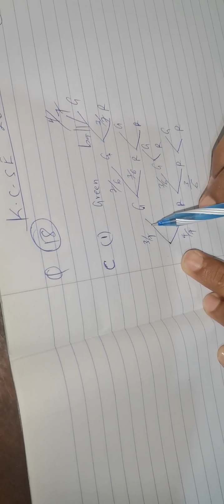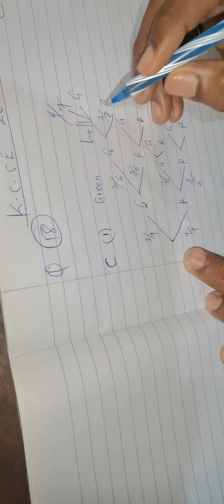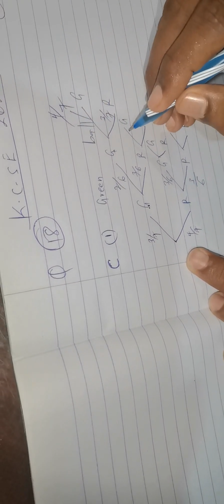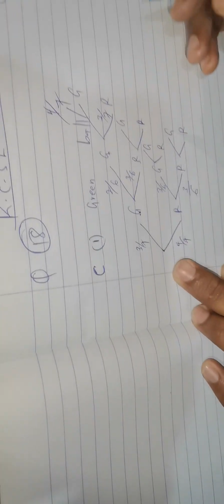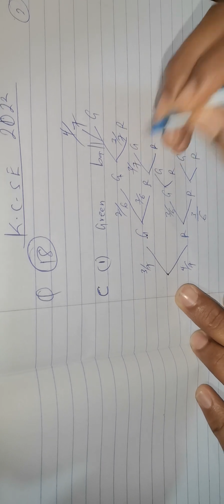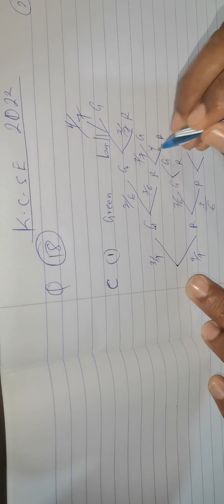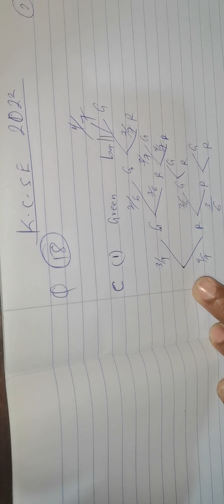Again, here we have a green ball picked and a red ball picked. That means there's one increment in the green ball and also one increment in the red ball. Previously, the number of green balls was 2. Now they become 3/7. Also, this one previously was 3. There was an increment of 1. They become 4/7 as well.